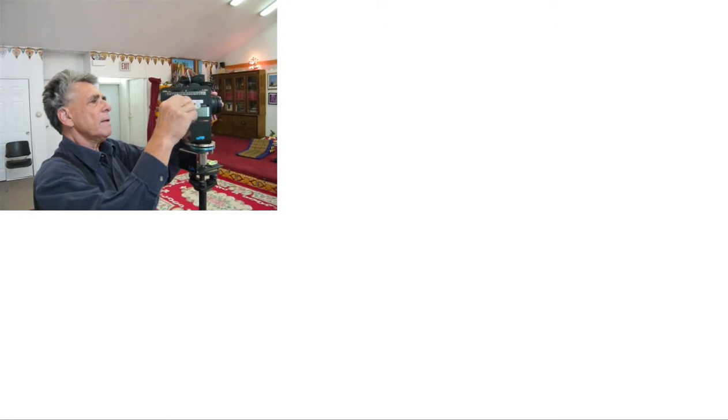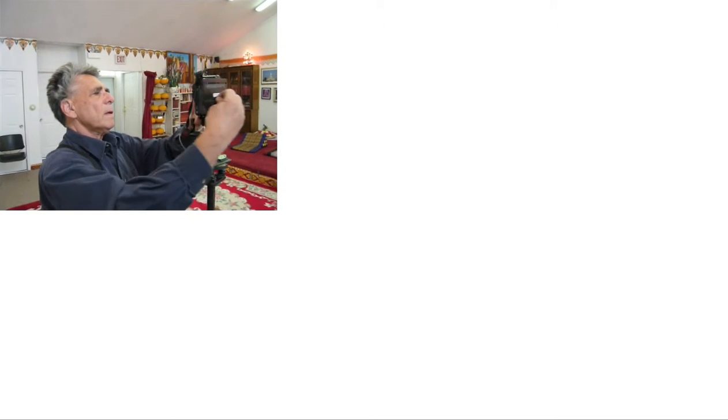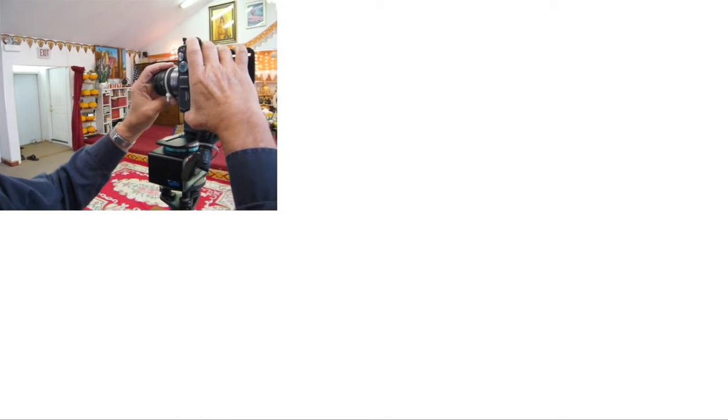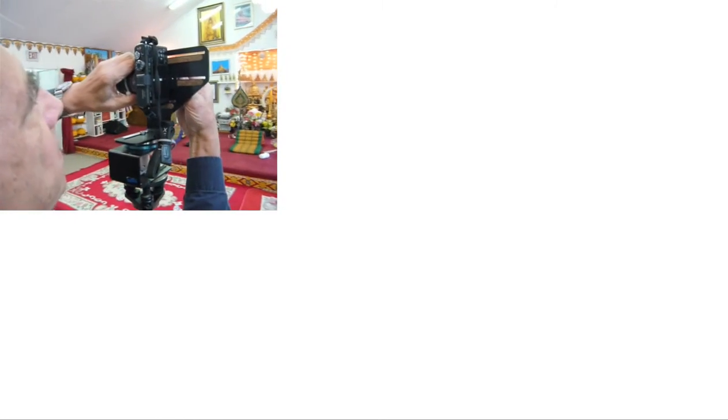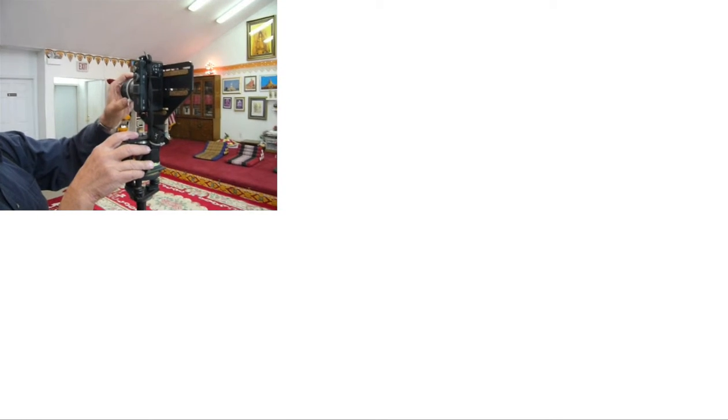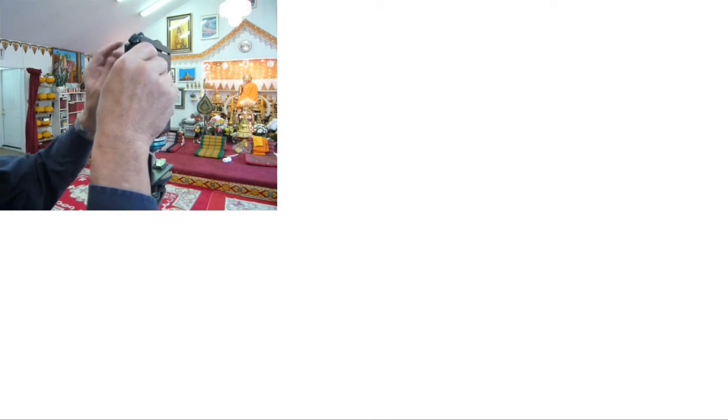The back plate here. And the camera has to be perpendicular and set at this particular focal length, 14. All right.